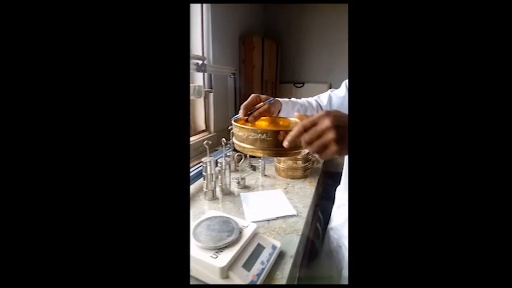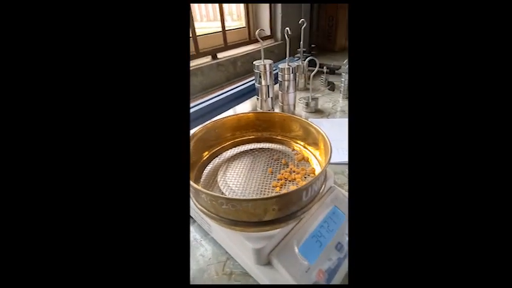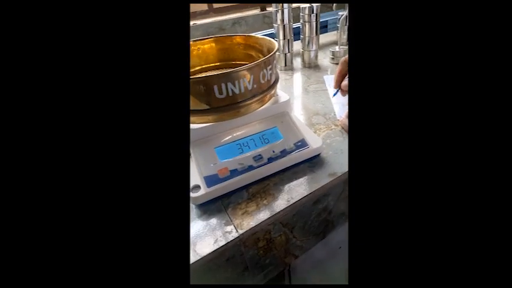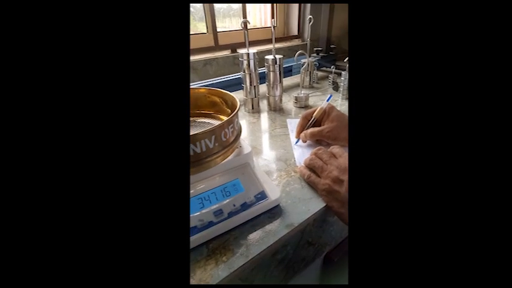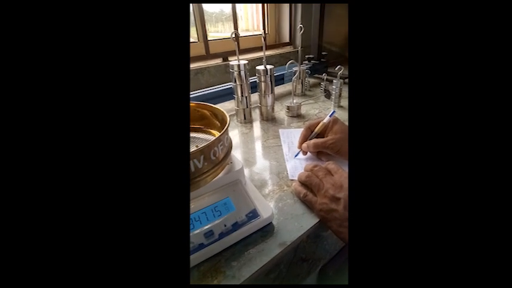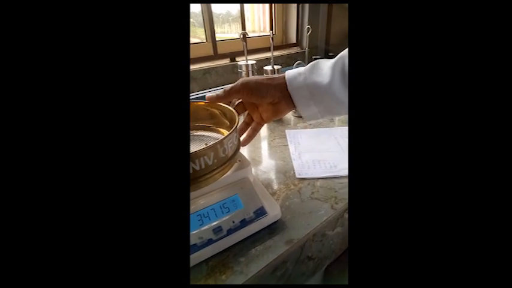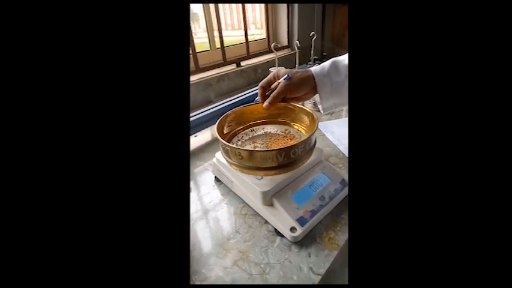Sieve number 4 with the contents, contents plus soil sample. This is 347.15 grams. This is the next one with contents.